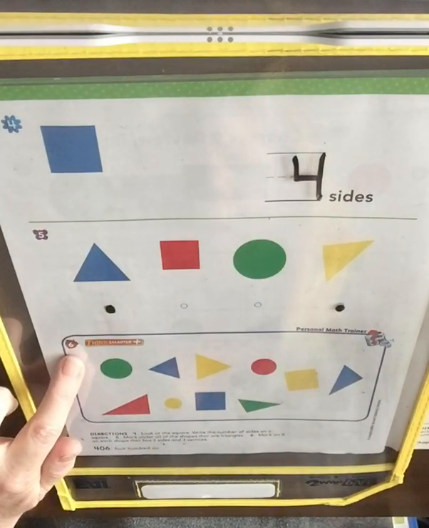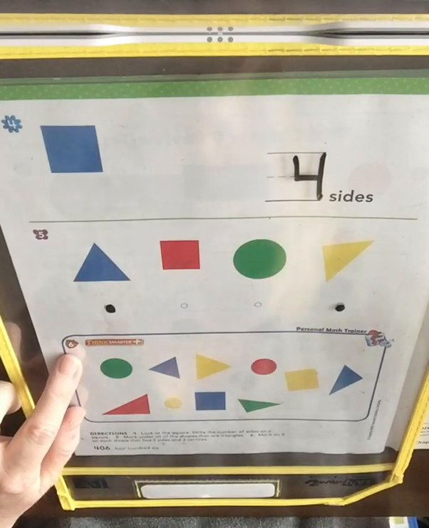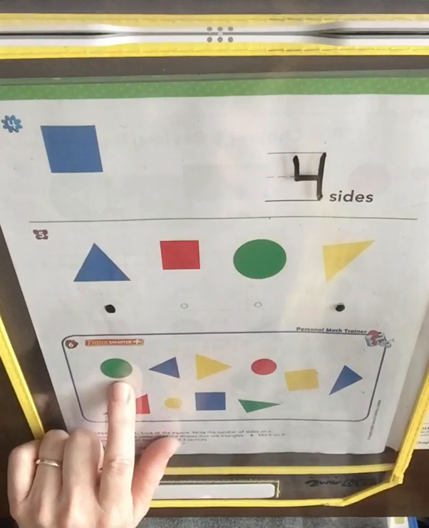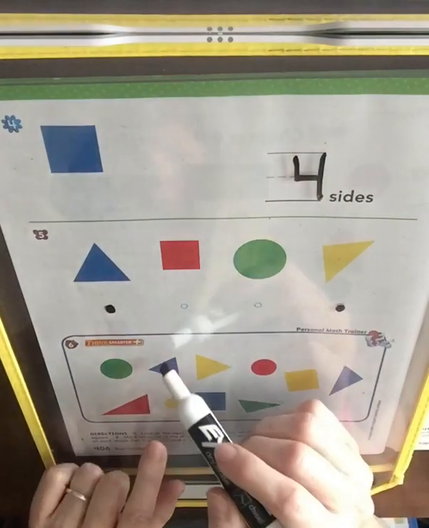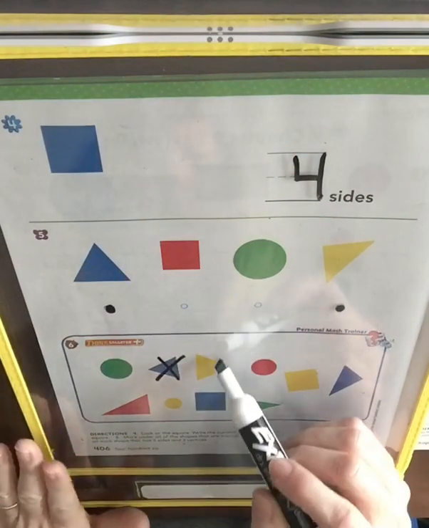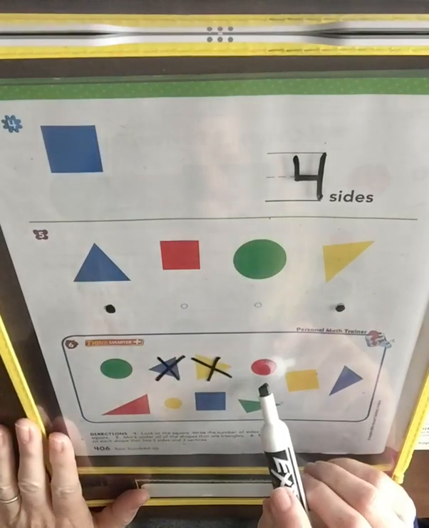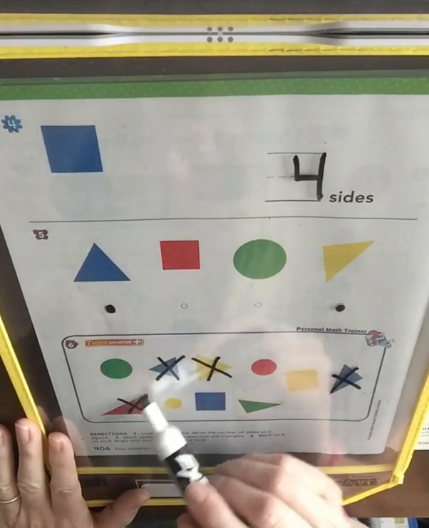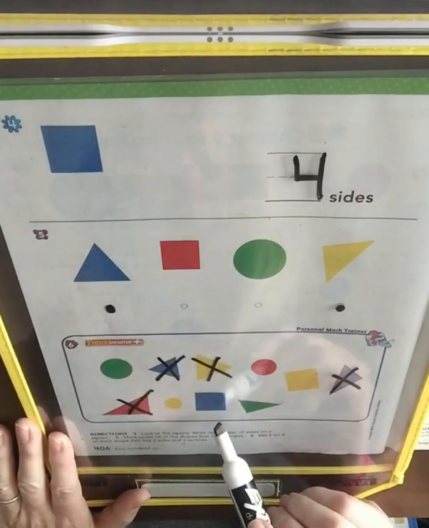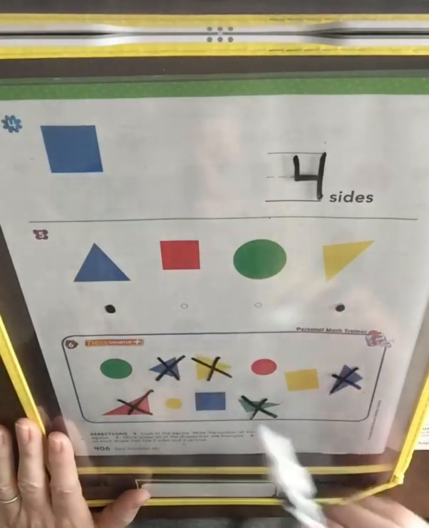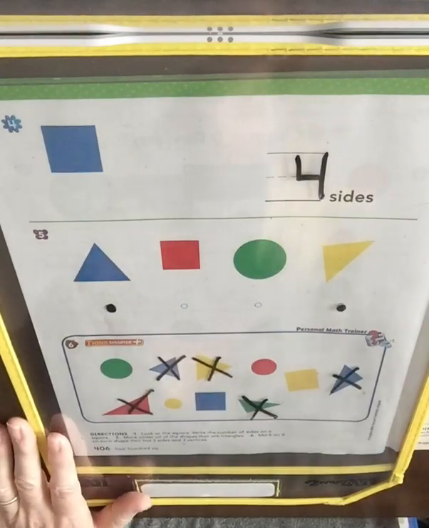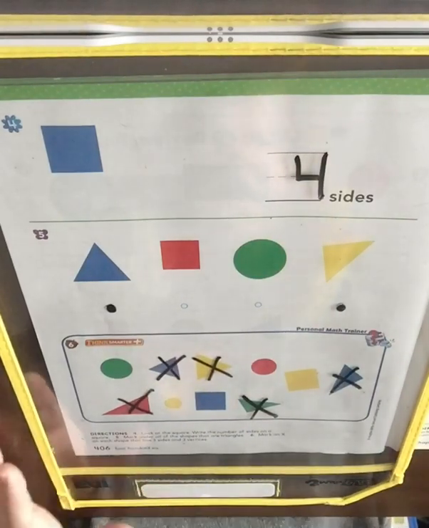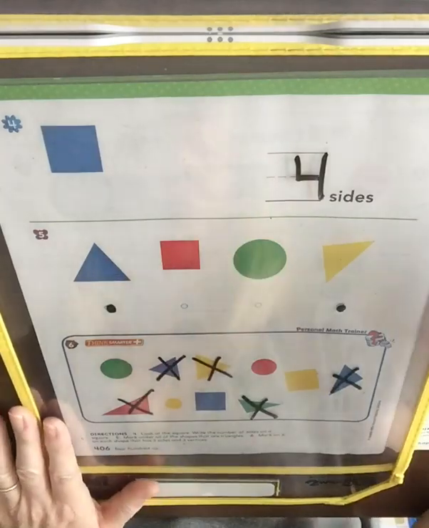Question number 6, we're going to mark on each shape that has 3 sides and 3 vertices. So we're looking for the triangles. So you see a circle, there's a triangle, circle, square, triangle, circle, square, triangle. Those all have 3 sides and 3 vertices. Very nice. Let's go to the next page.